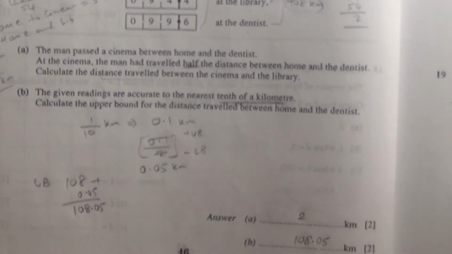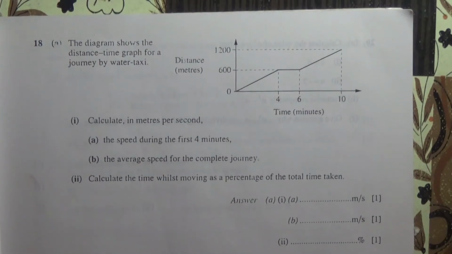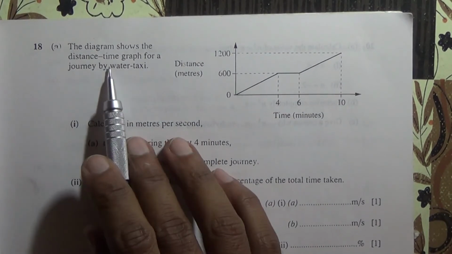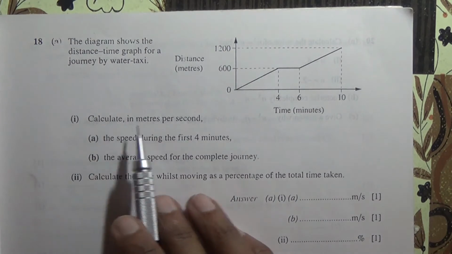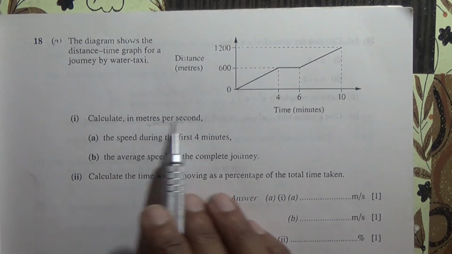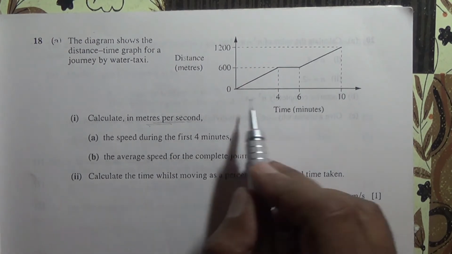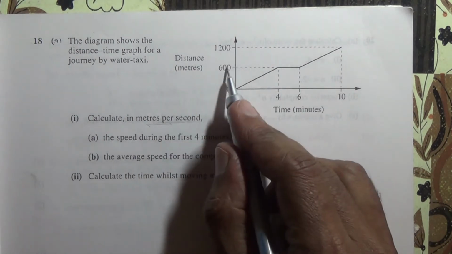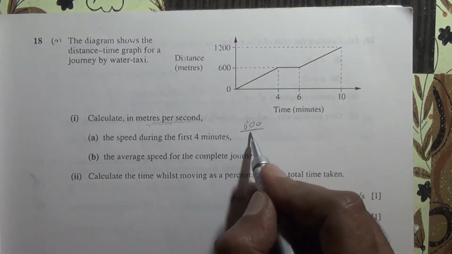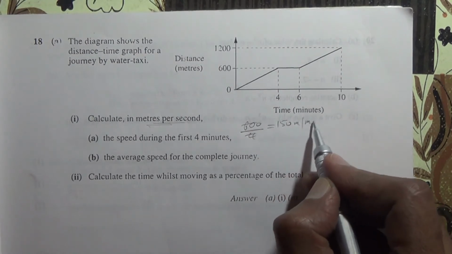Alright, so here we are. Question number 18. The diagram shows the distance-time graph for a journey by water taxi. Calculate in meters per second the speed during the first 4 minutes. So speed is equal to distance over time. The distance here is 600. So 600 divided by 4, that's going to make it 150 meters per minute.